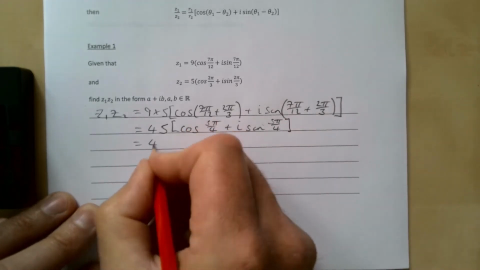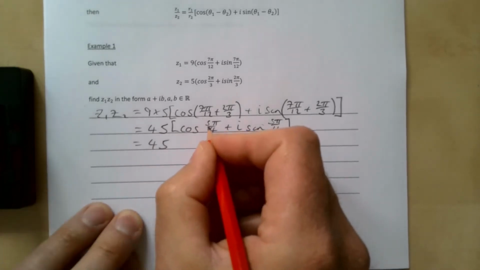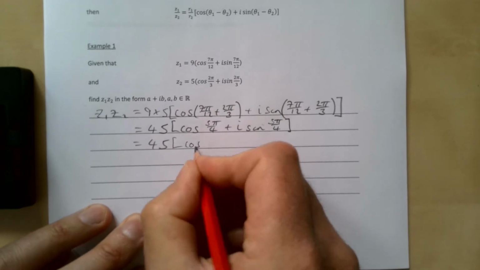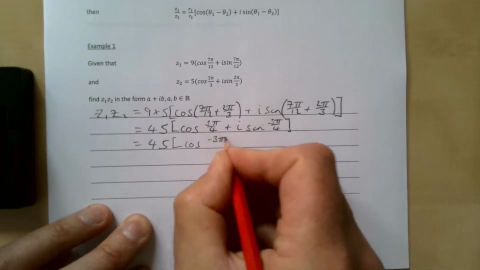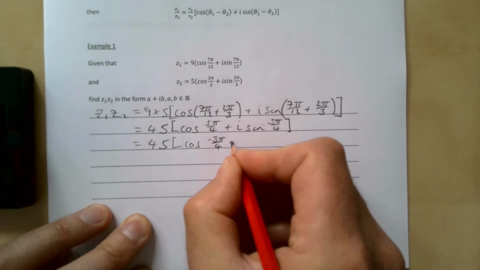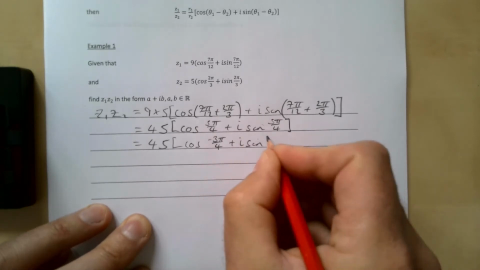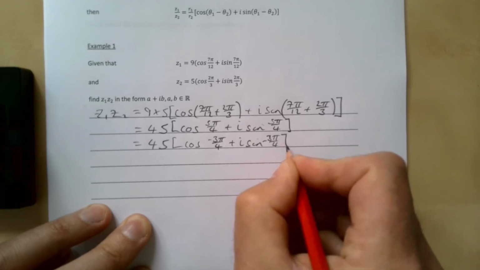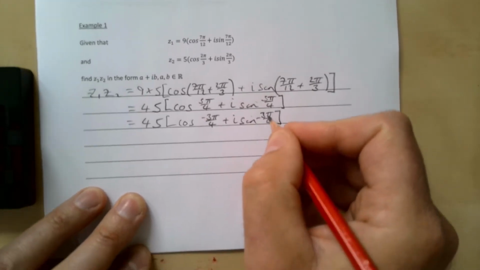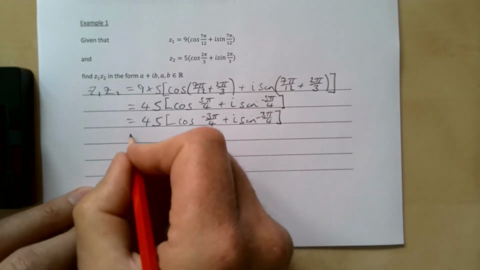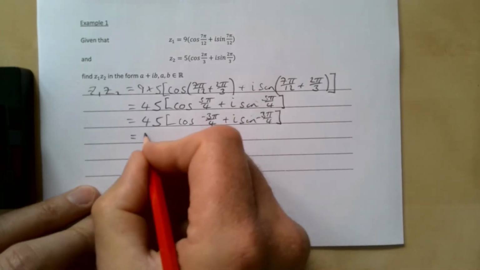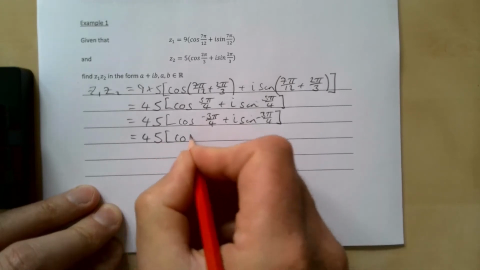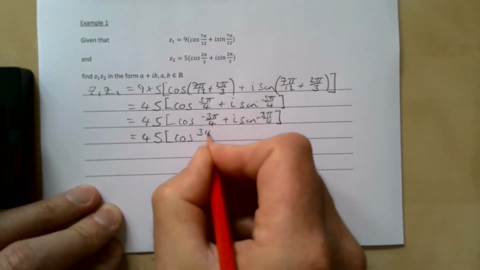The argument, of course, needs to be between minus pi and pi, so we need to rewrite that as 45 (cos minus 3 pi over 4 plus i sine minus 3 pi over 4). And then we can actually do a wee move here using some trigonometry. So that's the same as 45 cos 3 pi over 4.